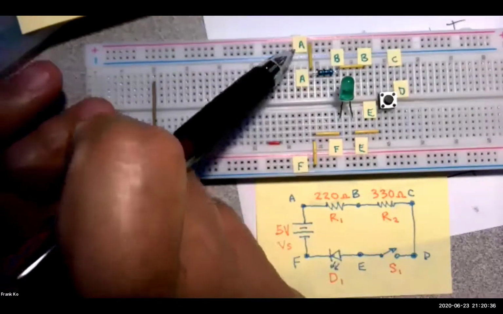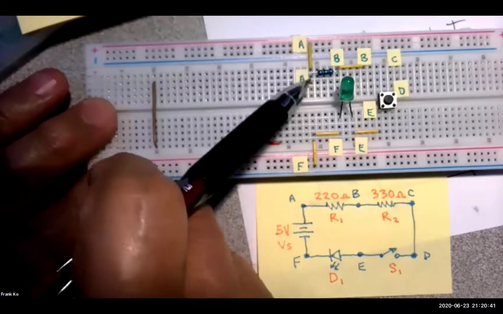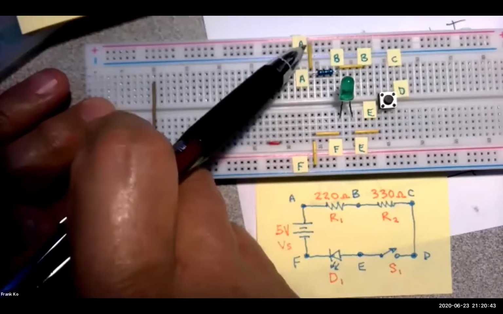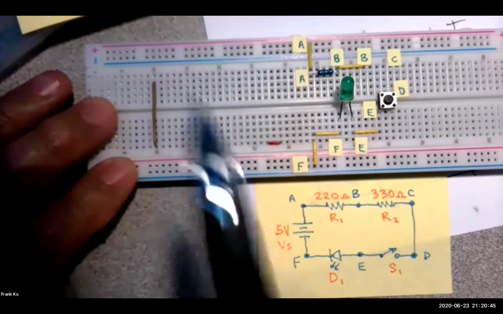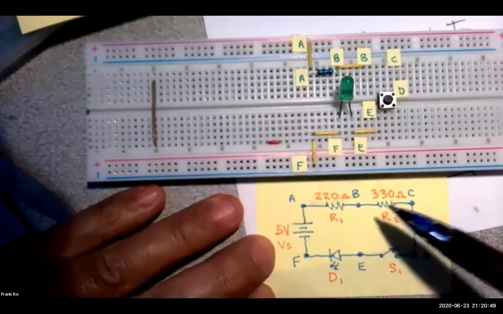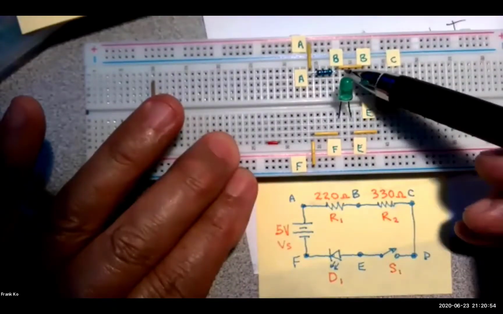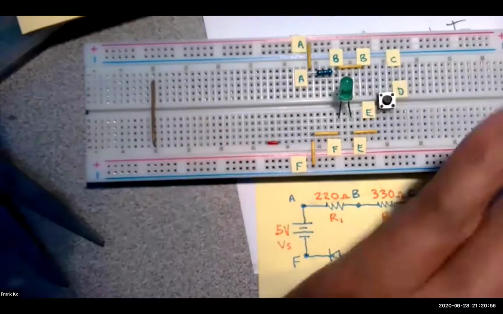On my board, my point A is the red rail, or it could be this lead of the resistor. So there are 2 places where I can measure point A. They are electrically the same. Point B on my schematic is shown as a single point between R1 and R2. Well, because I'm using a jumper wire, I've got 2 points for point B.